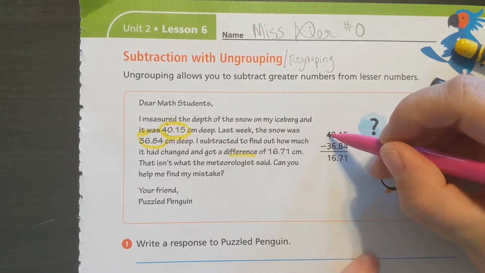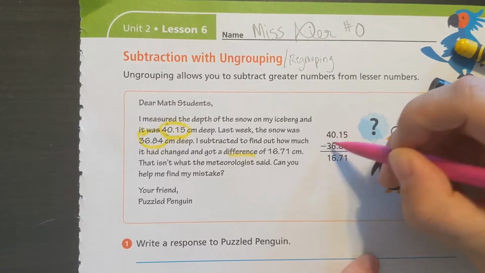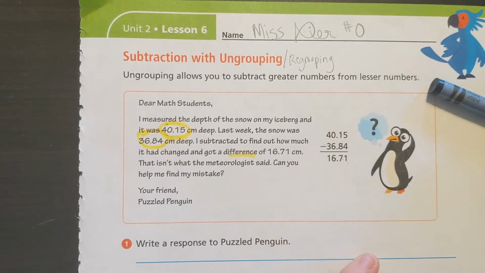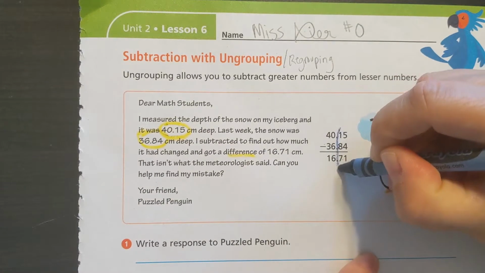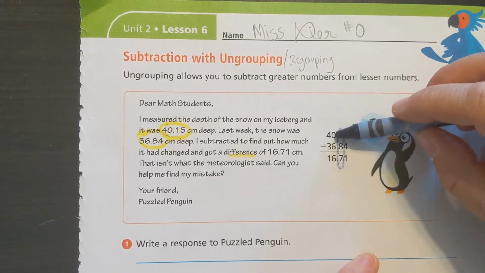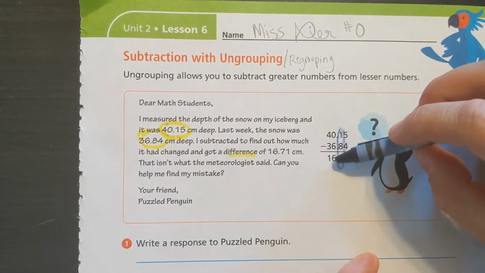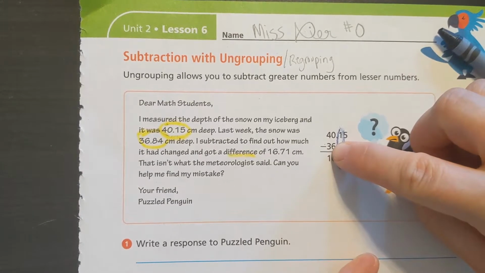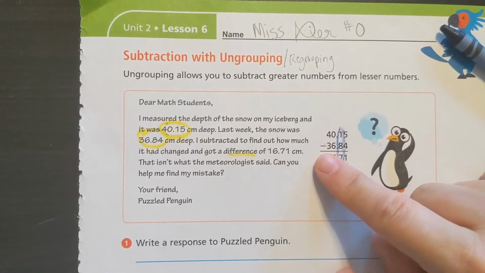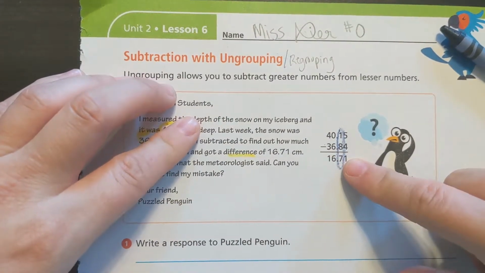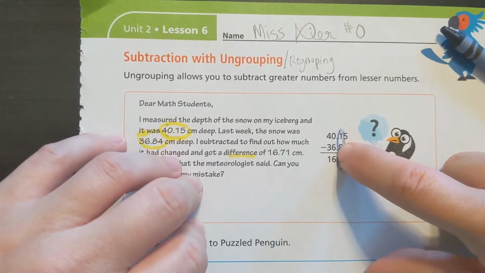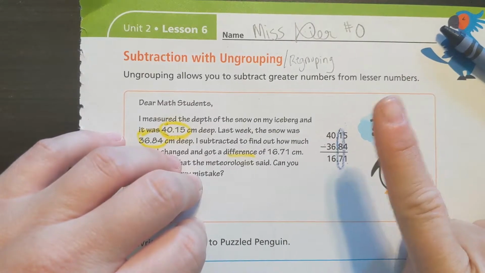But he didn't go over and borrow, and you cannot do 1/10 minus 8/10. It's not enough. So right here, let's use blue actually. Right here is where his error is. And then it looks like he did that error the whole time. He just did 0 minus 6 is 6. So what he did was he took the bottom number minus the top number. And that is not how you do subtraction. So in his error, he's not borrowed and regrouped. He just reversed it and did the bottom number minus the top number, which is not the same.